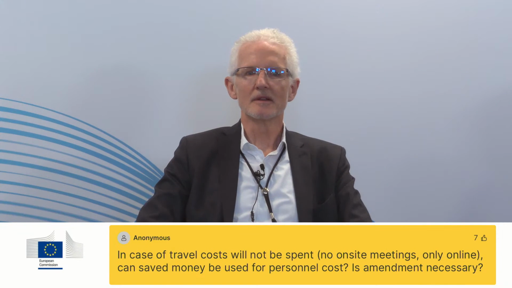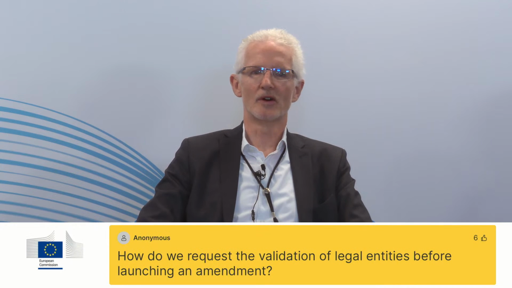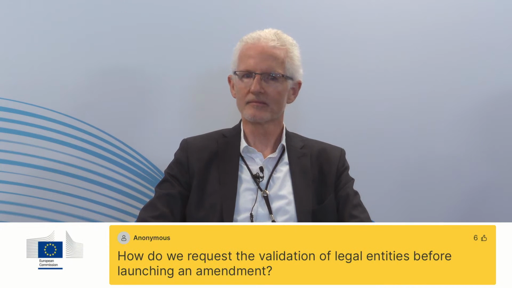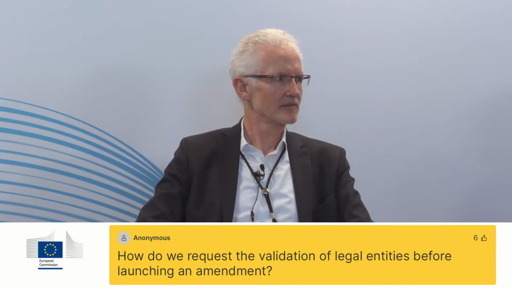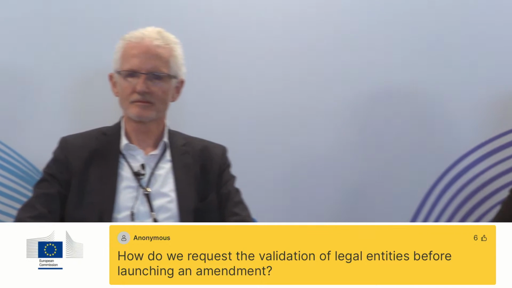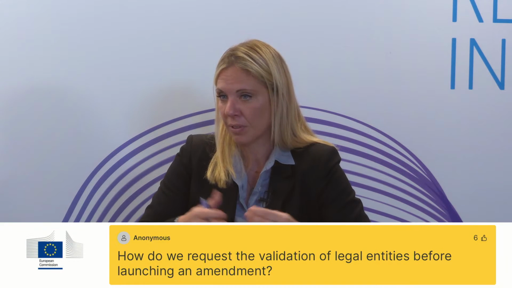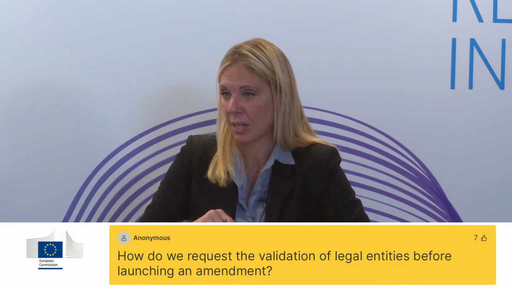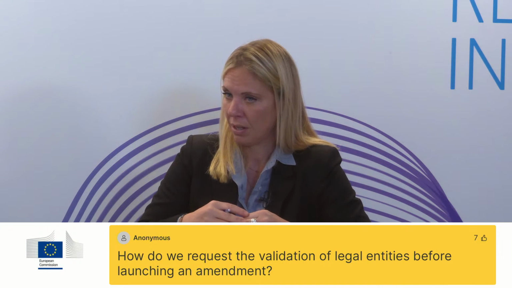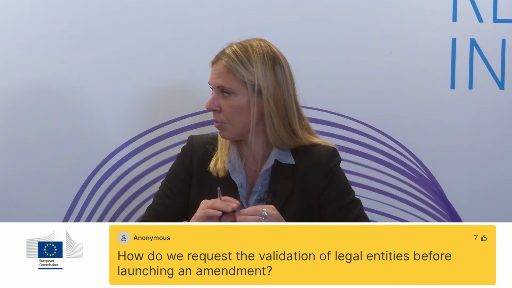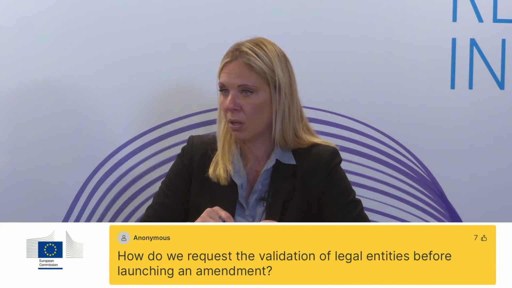Okay. Next one, how do we request the validation of legal entities before launching an amendment? Via the Funding and Tenders portal, asking for the registration. There's a separate procedure. It's not linked to the amendment procedure. Yeah, maybe I can add to this.